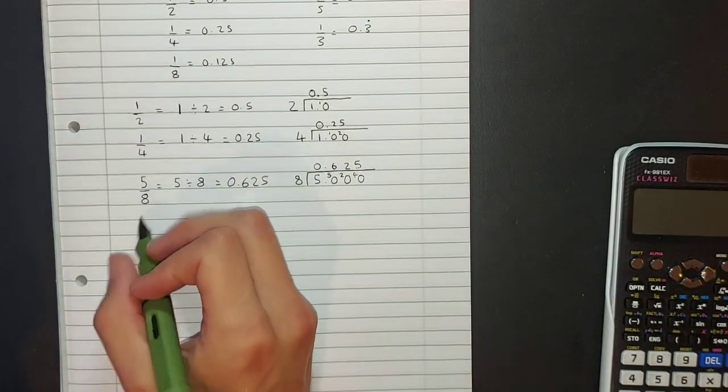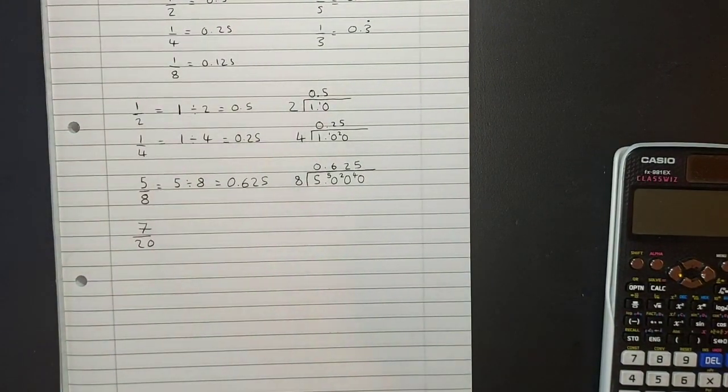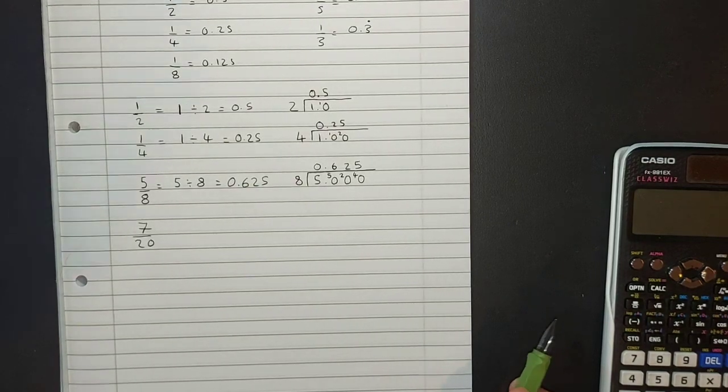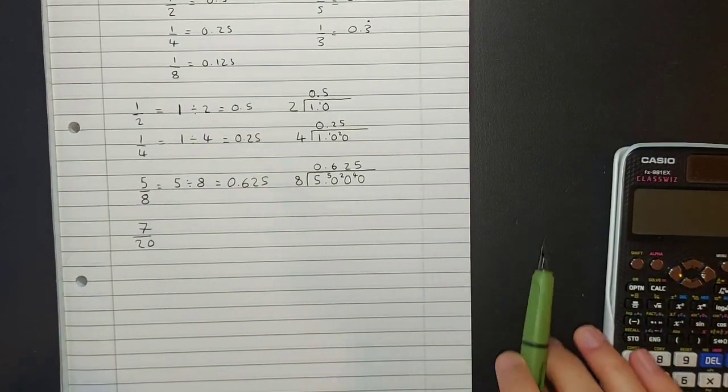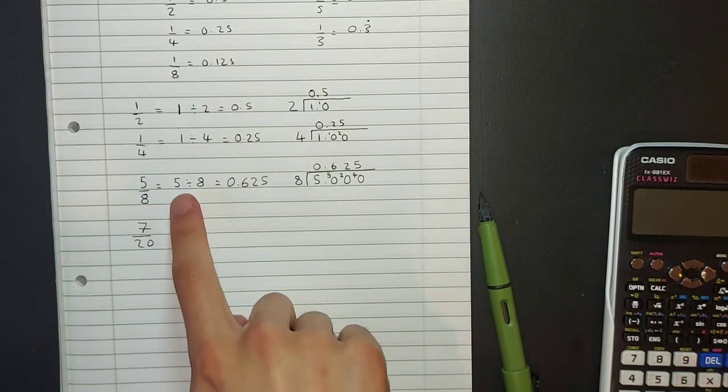This one's going to be slightly different. 7/20. Now my suggestion, because I like to use the bus stop method, is to slightly ignore the rules of fractions. Normally you don't have a decimal in fractions, but it's fine for us to divide with a decimal like this.